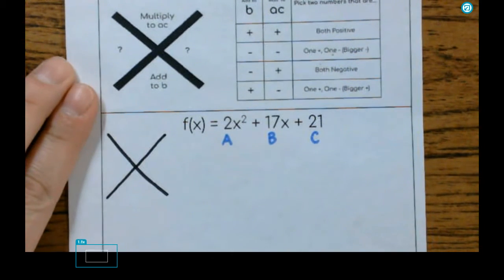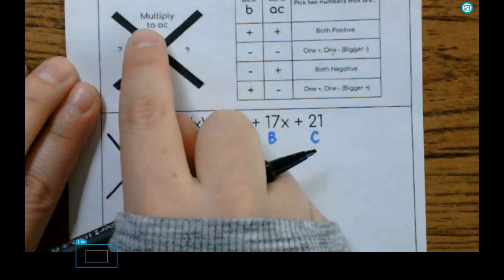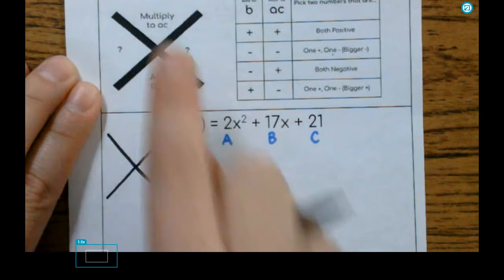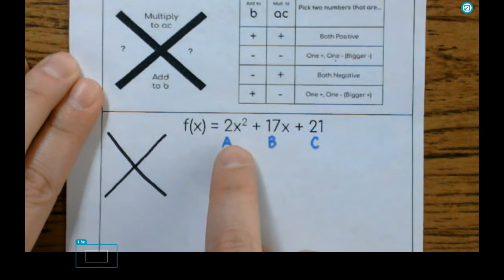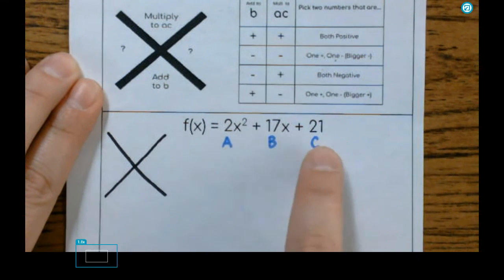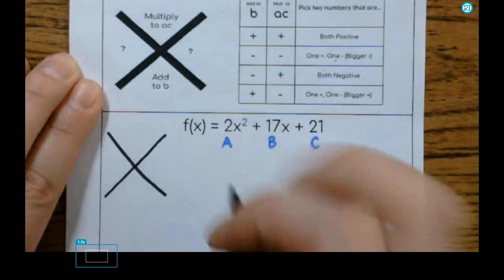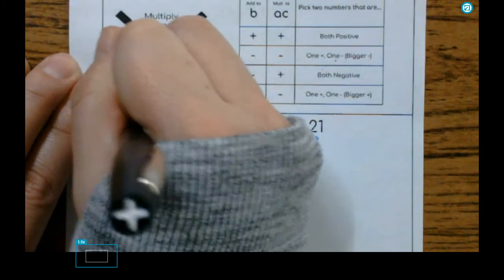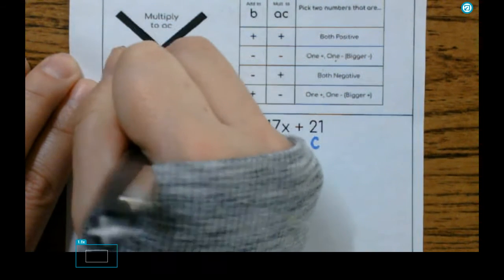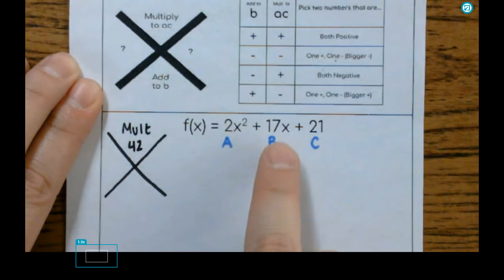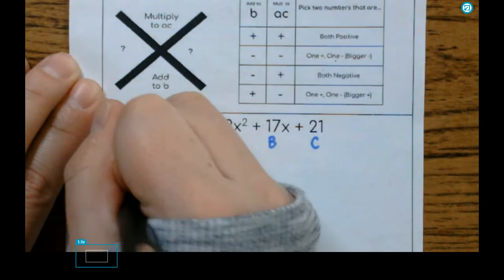Okay, so I have to multiply together to be A times C. So in this problem, A times C is 2 times 21. So that's going to be 42. I need to multiply together to be 42. And then I need to add together to be 17.